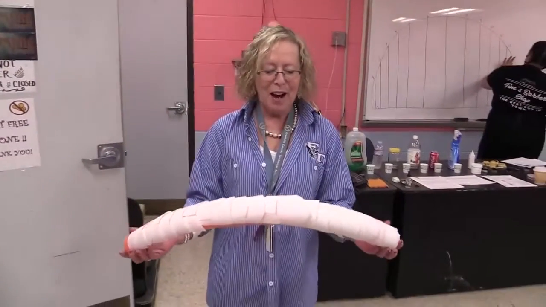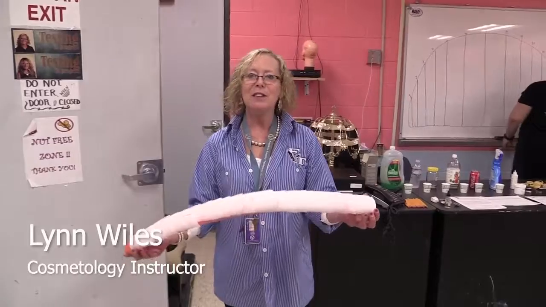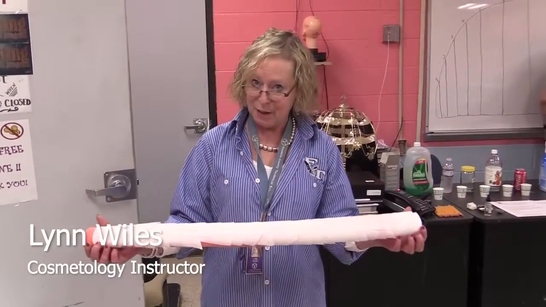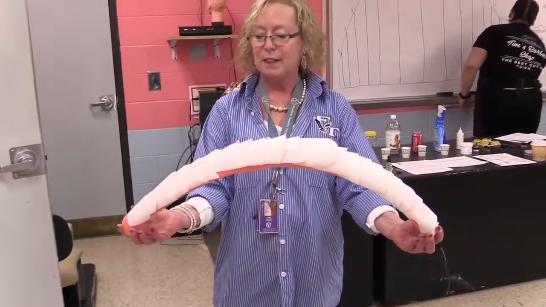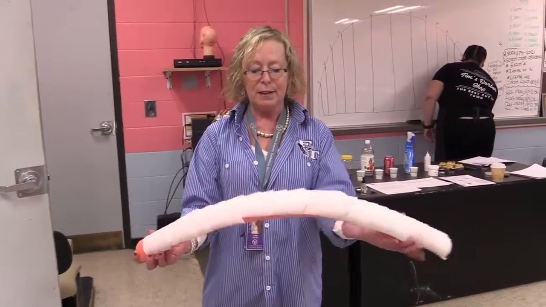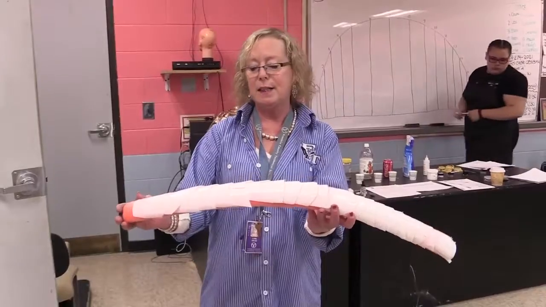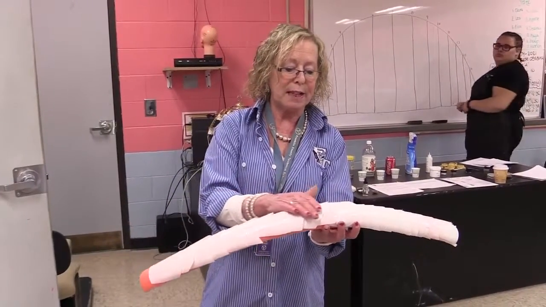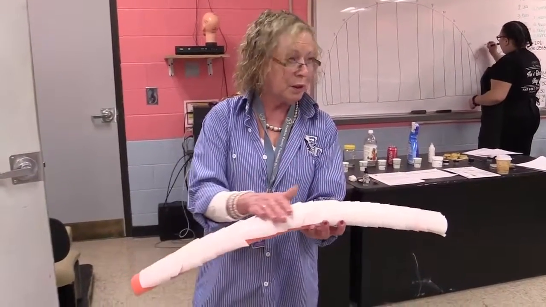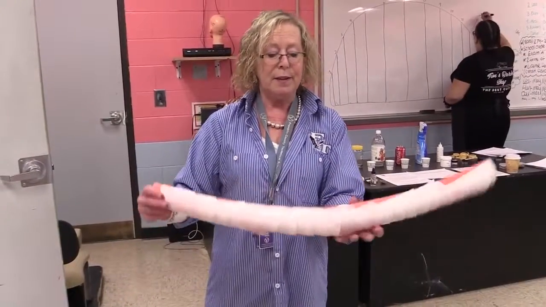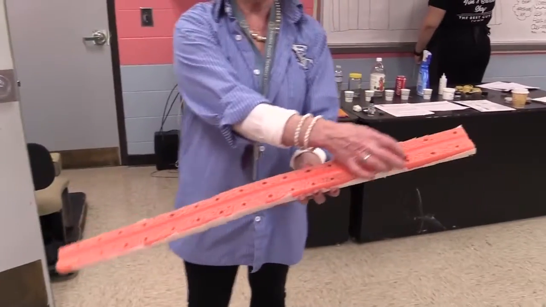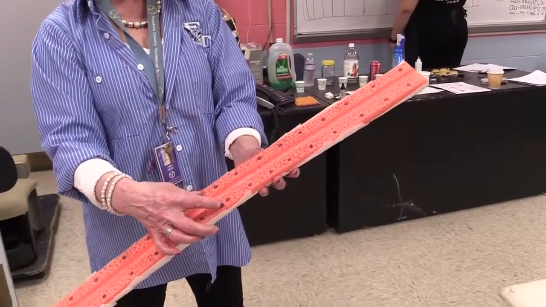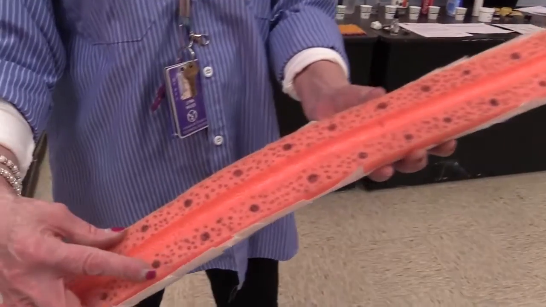Real quick. Okay. Hi, I am Miss Lynn. I am the cosmetology instructor at Franklin County Technical School. And this is a visual of the hair and its structure. The outside layer is called the cuticle, which, as you can see, looks like scales. When it is hot ironed or flattened, that's why it becomes shiny when we close the cuticle with a straightening iron. The inner part of the hair, this is called the cortex. This is pigment, these dots here. This is where all the melanin and the color of the hair is in the cortex.